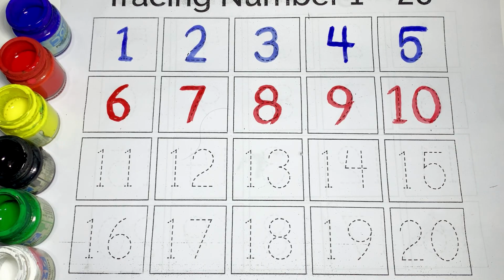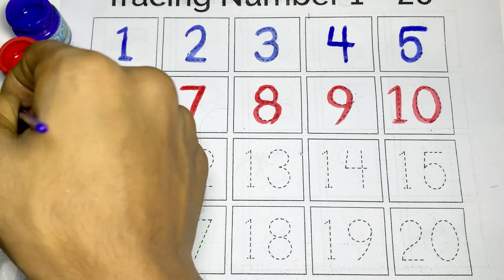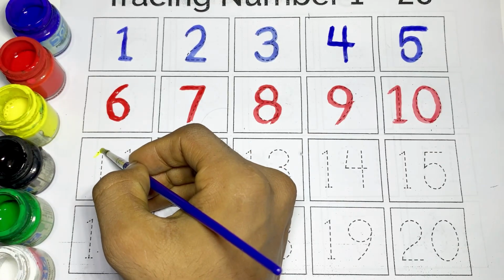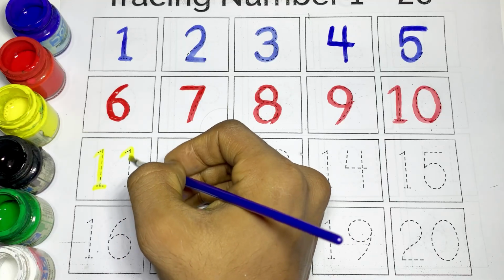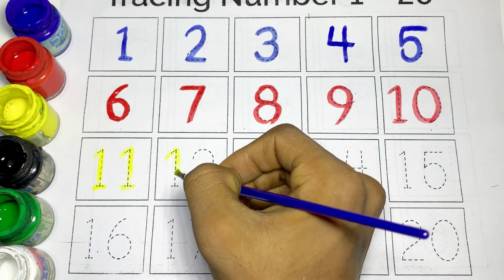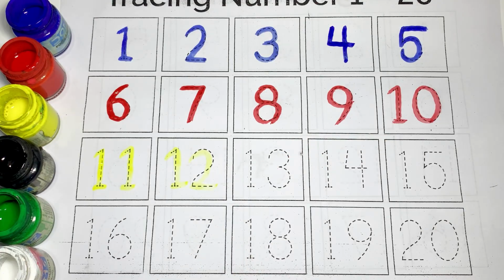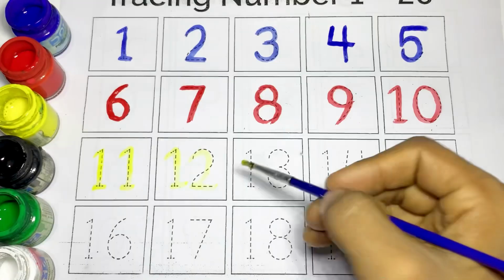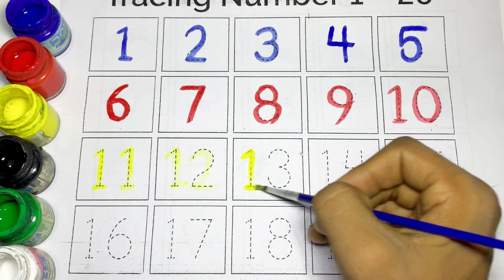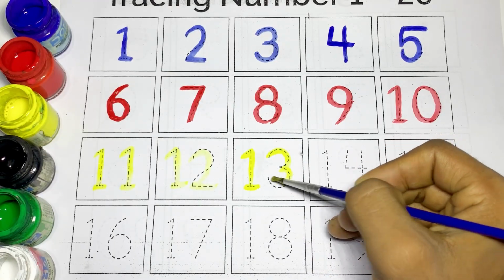Kids, now draw 11. The numbers of 11 and use yellow color. 12. The numbers of 12. Kids, now draw 13. The numbers of 13 and use yellow color.